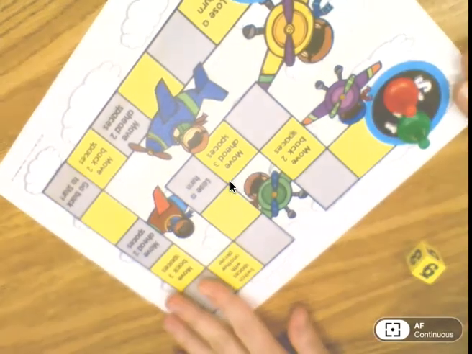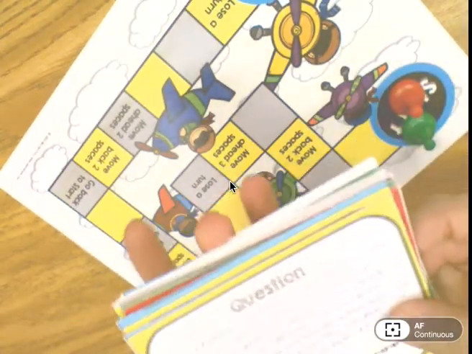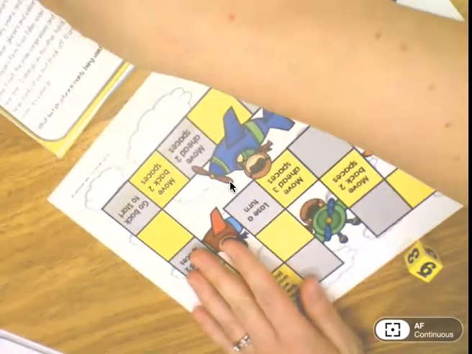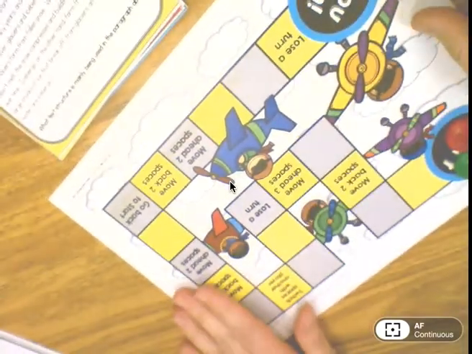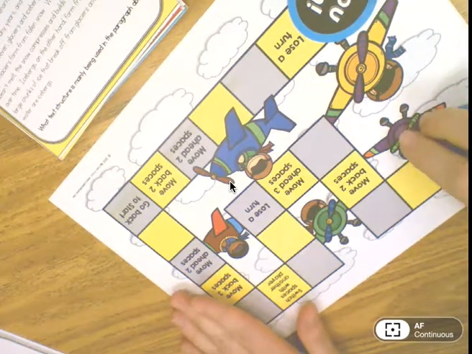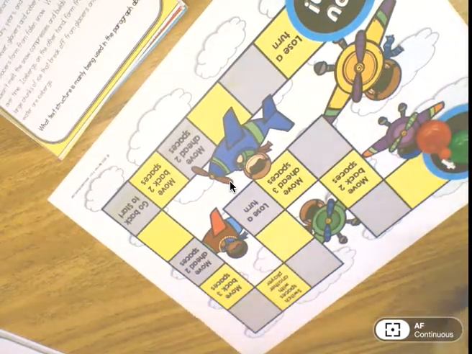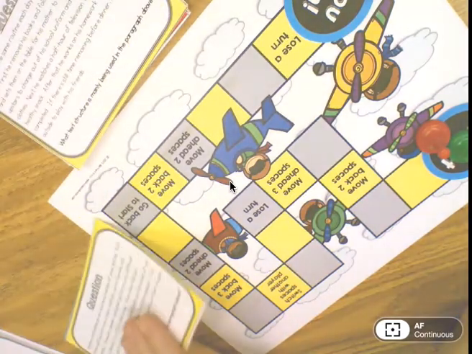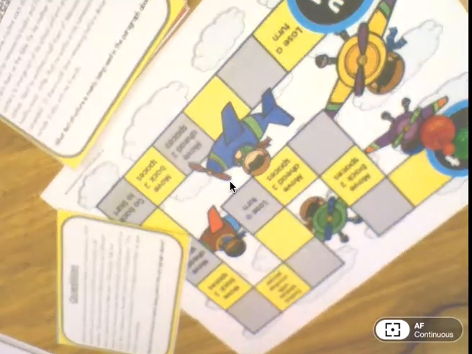You will have a game board, and you also have your question cards. Your question cards need to be in a pile with the question side up, all right? And then you have a dice, and you have your pieces for however many people you're playing with. The way it works is that the person who goes first takes the first question card, reads the passage, and then answers the question.